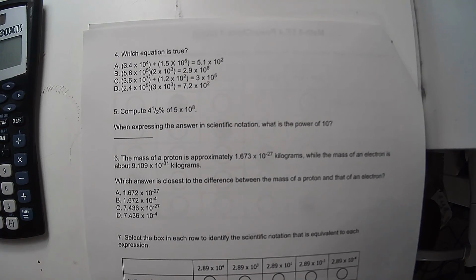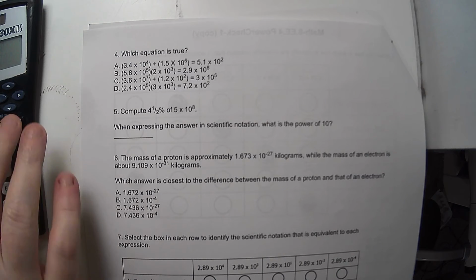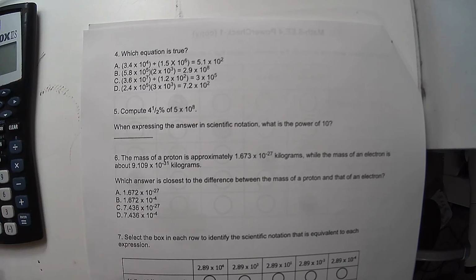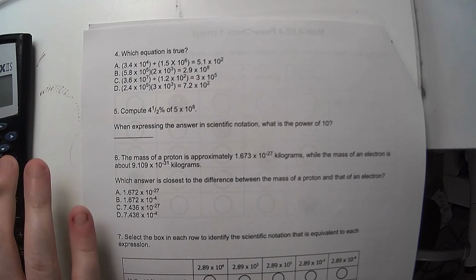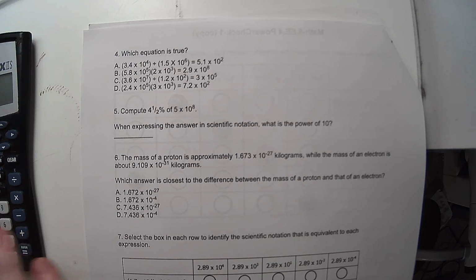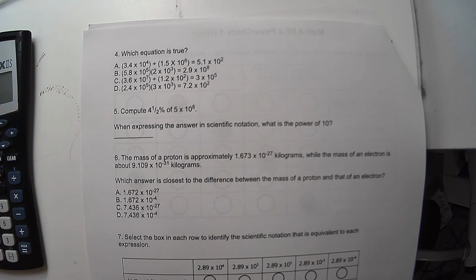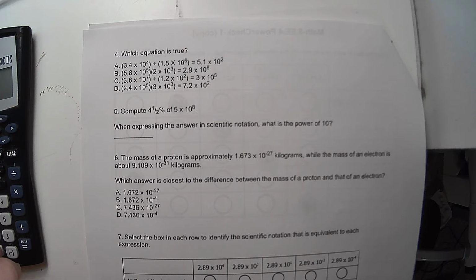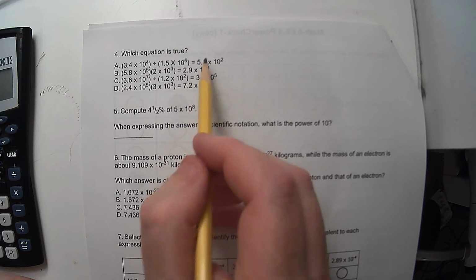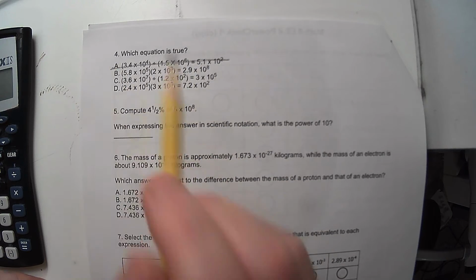Alright, let's look at number 4. I wish I could tell you that there was an easy way to work this, but unfortunately, we just have to go through all of our answer choices until we find the one that actually works out. So let's start off with the top one. I'm going parentheses, 3.4 times 10 raised to the 4th, close parentheses, divided by, parentheses, 1.5 times 10 raised to the 6th, close parentheses, hit enter. I get 0.0222, so in no way is that going to be close to 5.1, so that one's out.